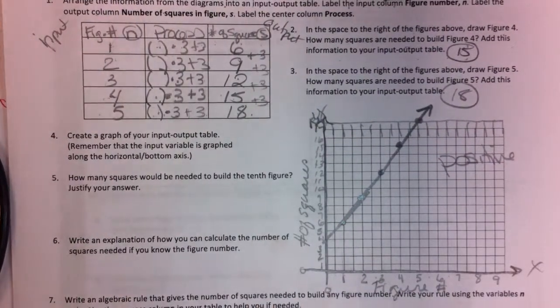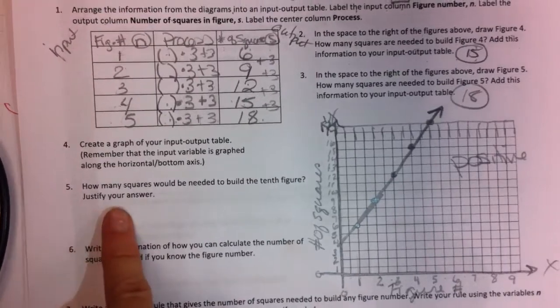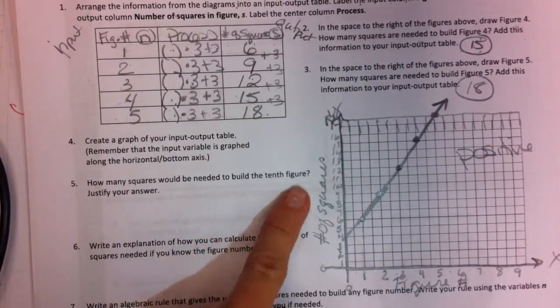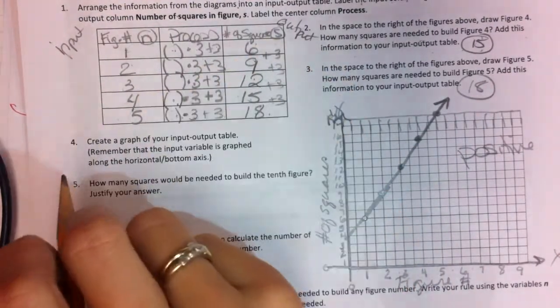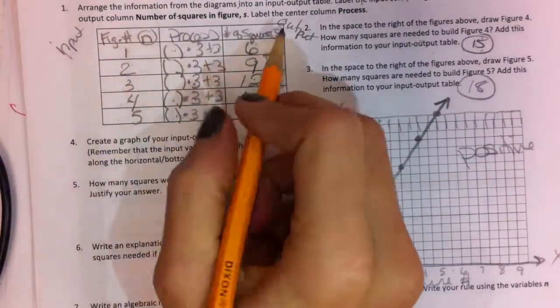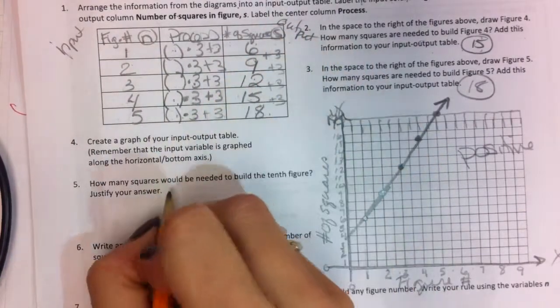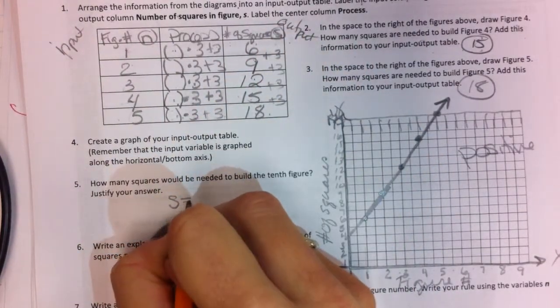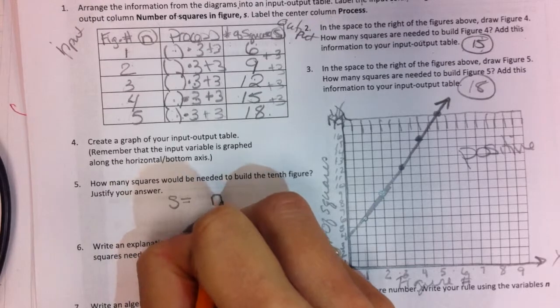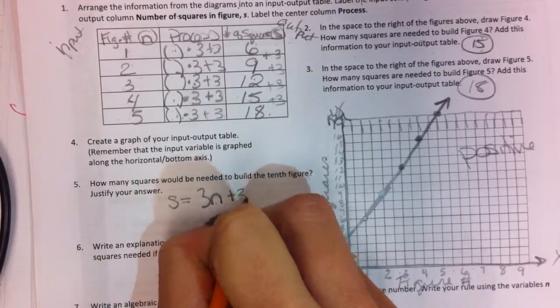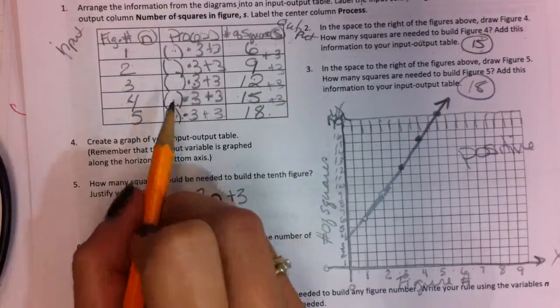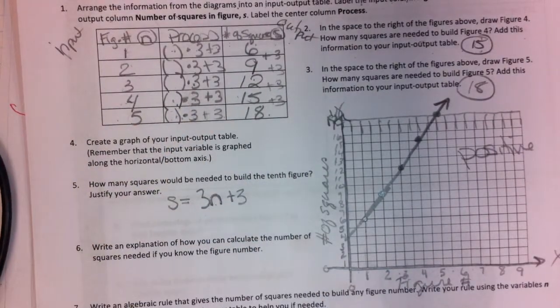Okay. So, how many squares would be needed to build the 10th figure? Well, let's talk about our rule. We need a rule first. So, it's always output equals, so output is my S. So S, the number of squares, is always equal to the number of the figure times 3 plus 3. I just translated that into an algebraic rule.